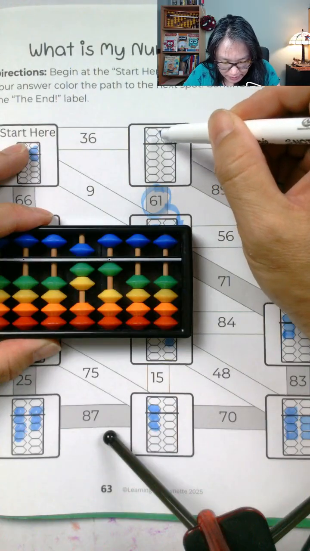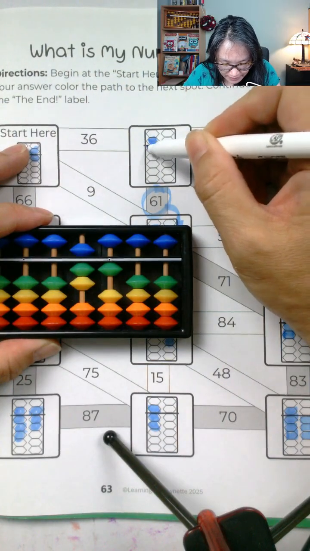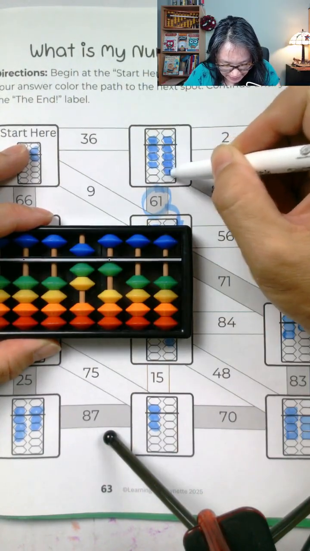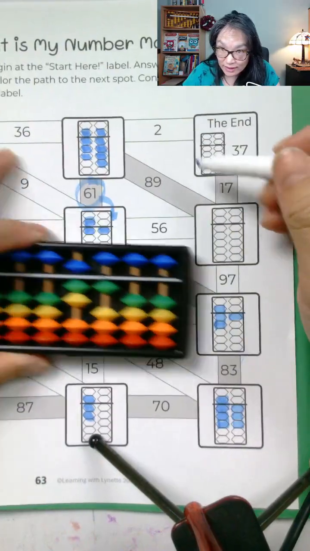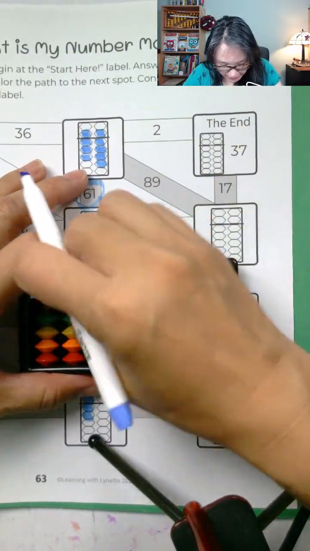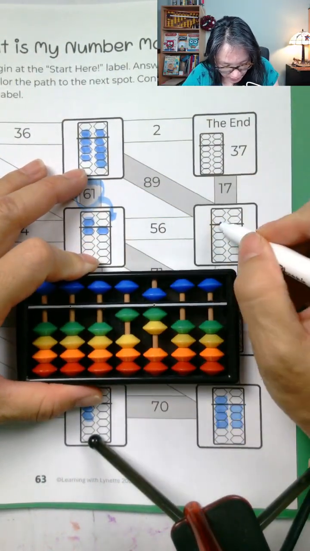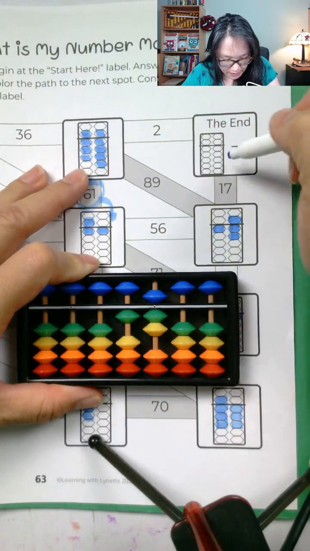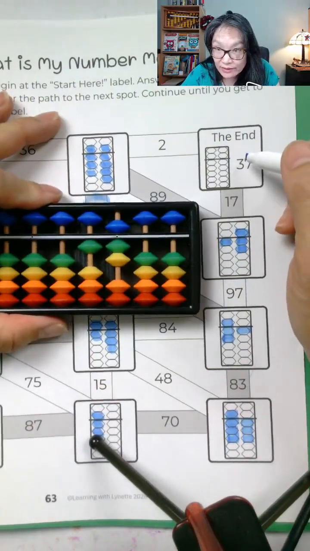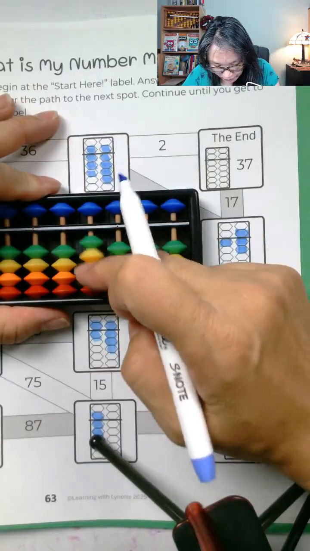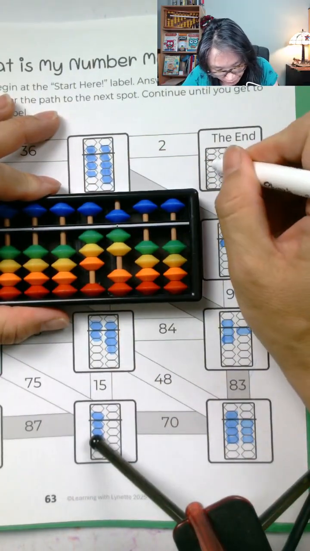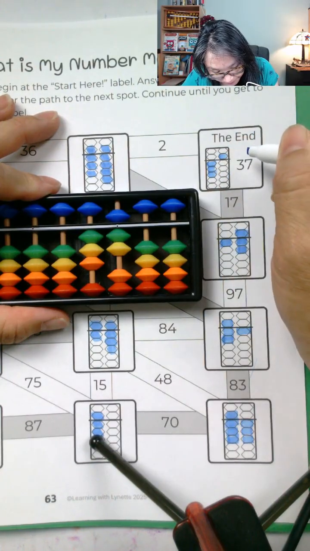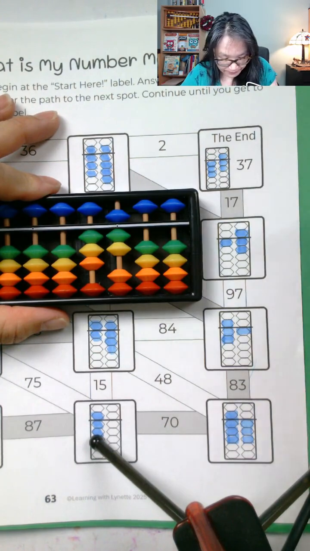So we do 5, 6, 7, 8, 5, 6, 7, 8, 9. So that's what 89 looks like. And then we have 17. We have 17, 1 and then 7. So we have 1 and then 7, 5, 6, 7. And then our final answer is 37. Our 37 looks like this. We have 30, we have 7. So we have 3, 1, 2, 3, and then we have 7. 5, 6, 7. That's it.